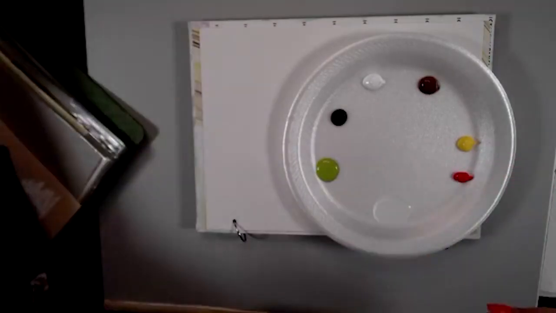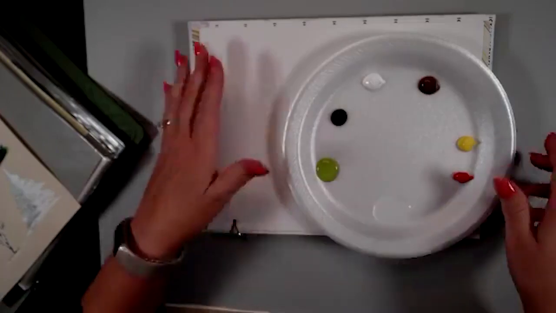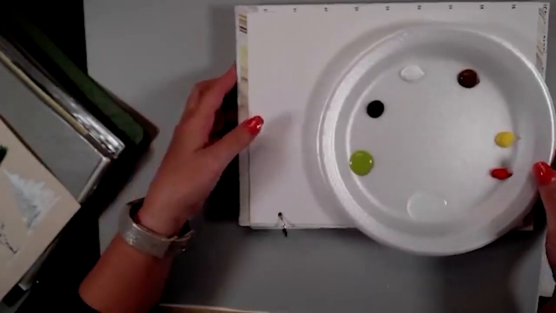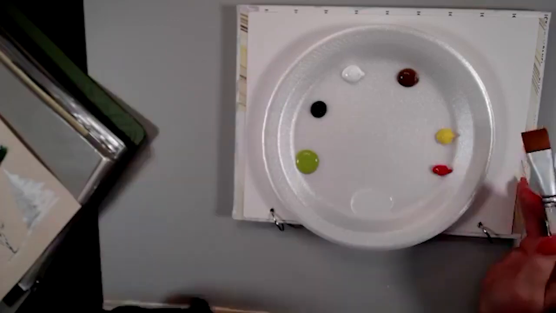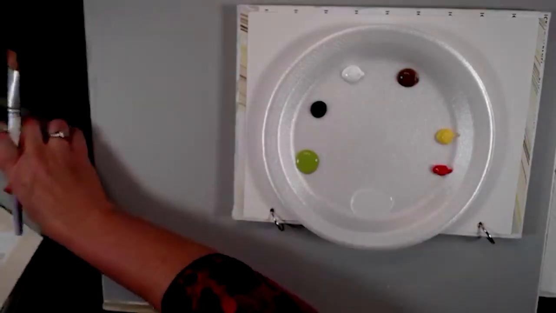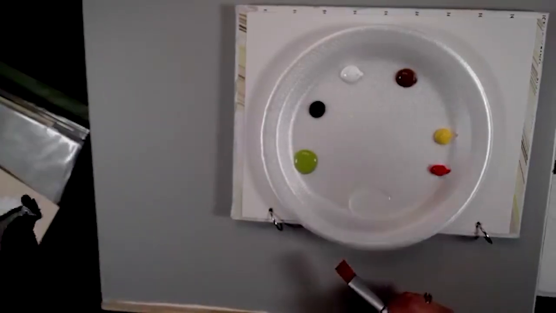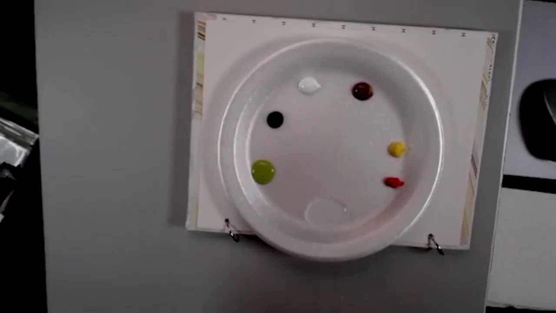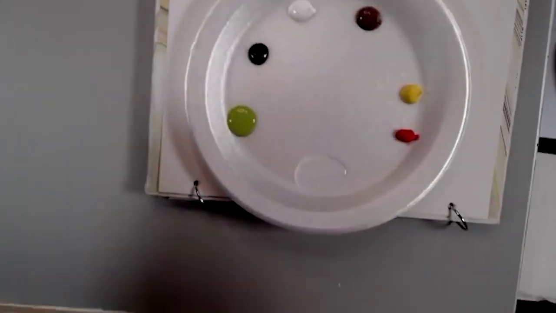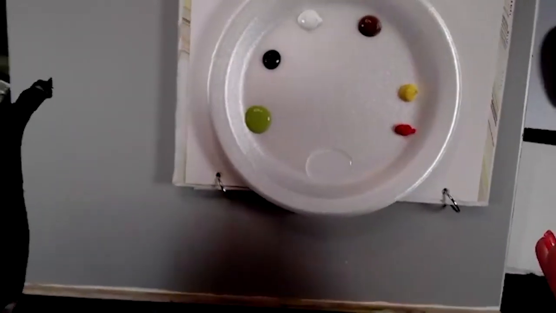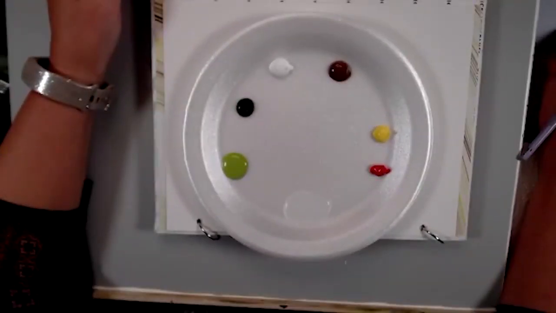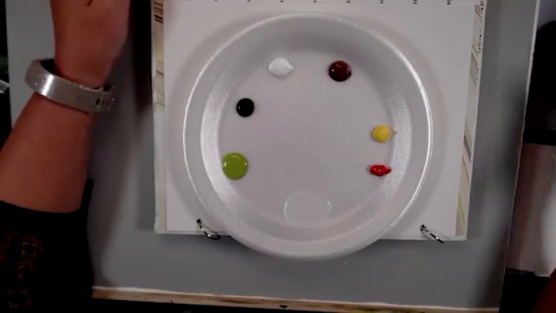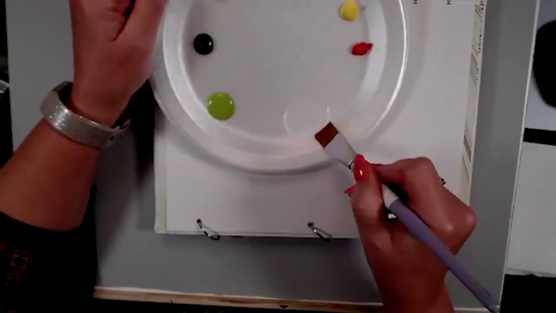All right, so the first thing we want to do is kind of set our horizon so that we know the lay of our land. Okay, so I'm going to take my 3/4 flat, and excuse me, let me get down here a little better. Oop, a little too close. Okay, right there. And I'm going to load this with medium.